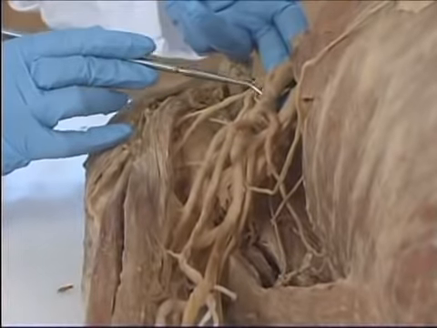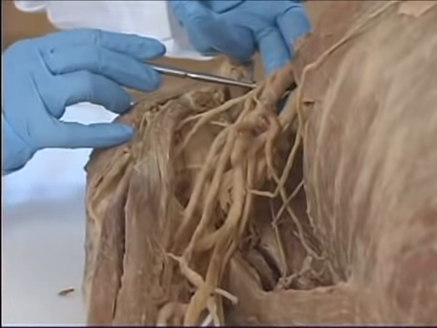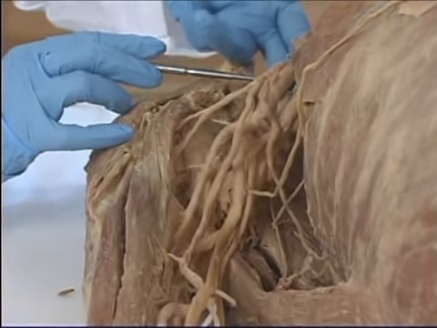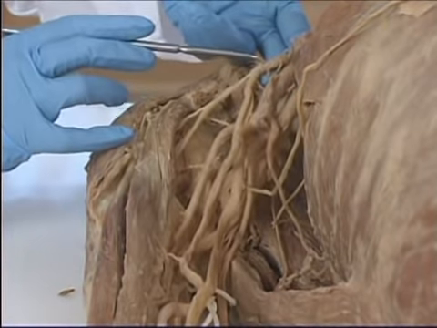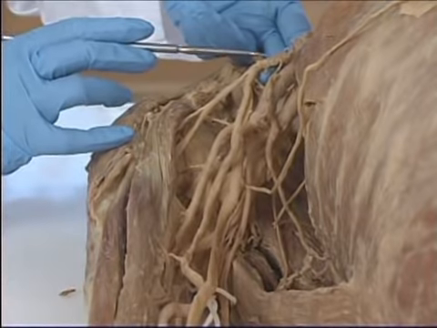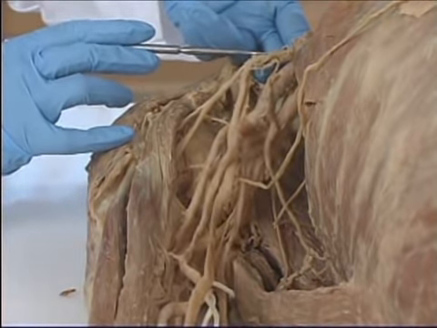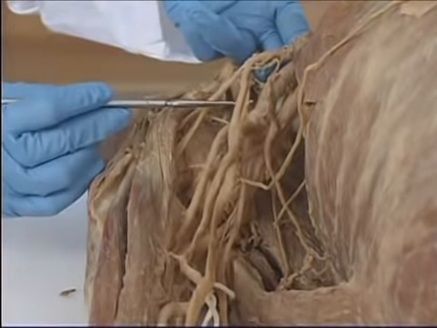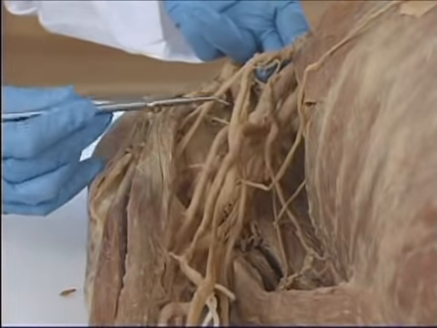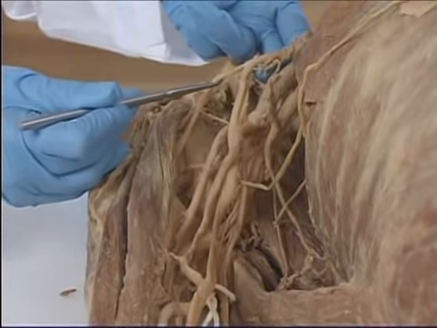I am going to look at the cords of the brachial plexus, the axillary artery. On the lateral aspect is the lateral cord. The lateral cord gives 3 branches. The lateral pectoral nerve, which is missing here, supplies the pec major and pec minor, contribution to the median nerve, and the musculocutaneous nerve.